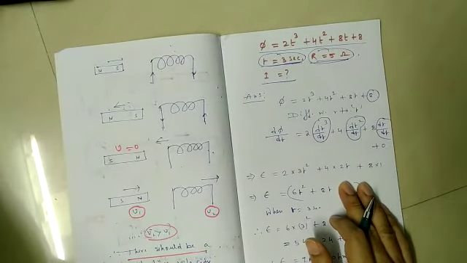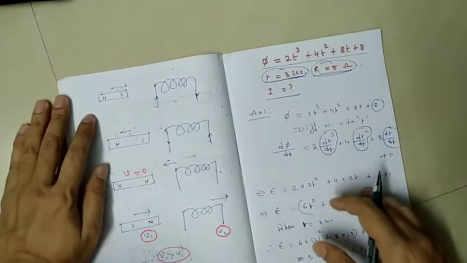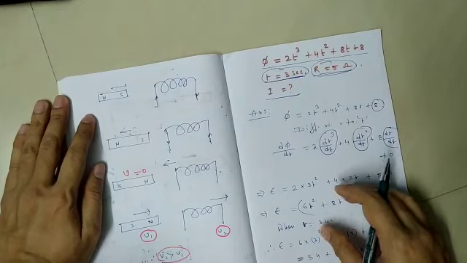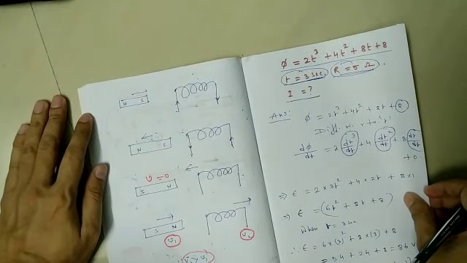So what we have learned from the section, we have learned what is electromagnetic induction, what is flux, and the basic concept of Faraday's law of electromagnetic induction.